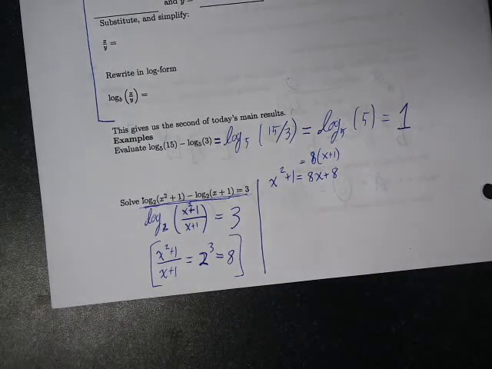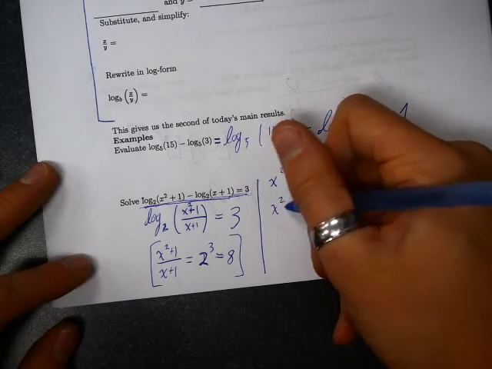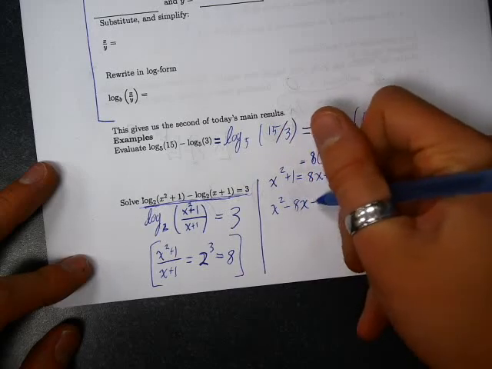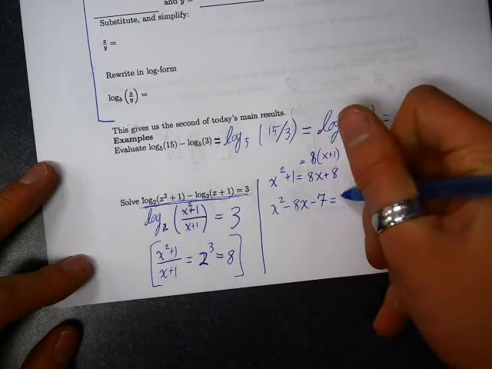But now it's an easy equation to solve, right? That's a quadratic equation. So we can rewrite that. x squared minus 8x minus 7 equals 0.